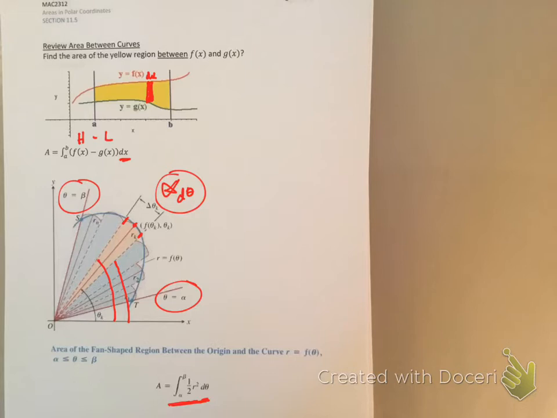So that's what we're going to do right now, is find that area for the next example.